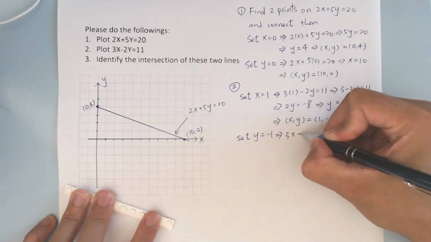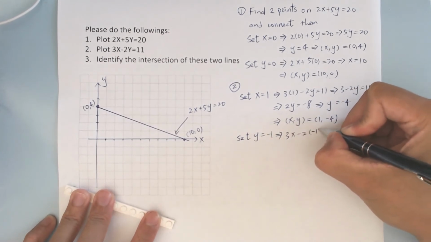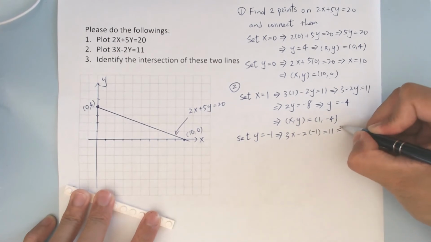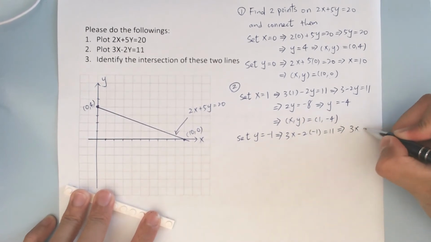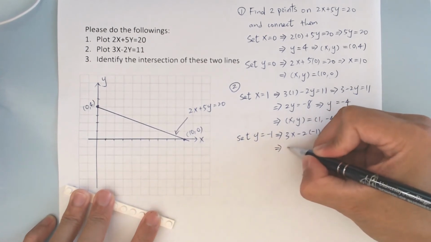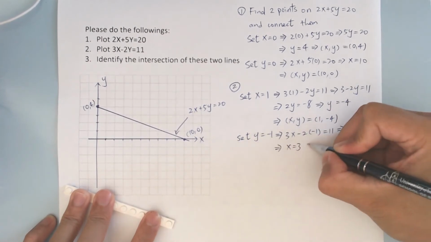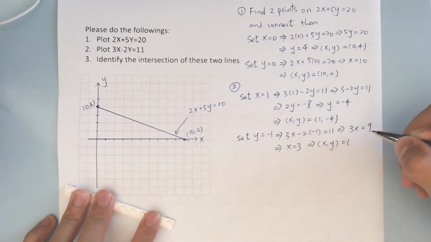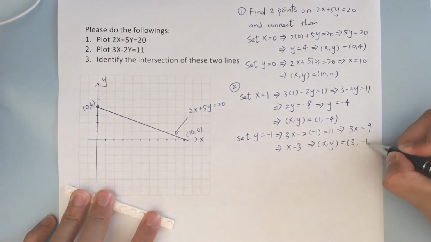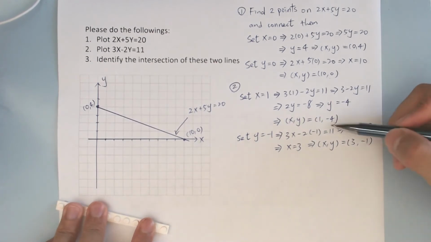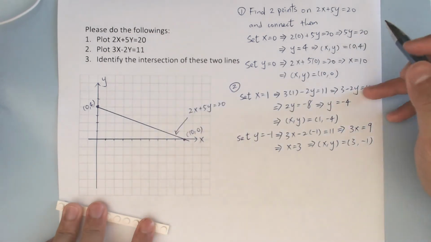Okay, plug this into the equation. So 3x minus 2 times minus 1 equal to 11. You simplify it, it's the same as 3x equal to 9, which is the same as x equal to 3, which means (x, y) equal to (3, -1). So I have the second point. Now I can plot those, identify those points and connect them.